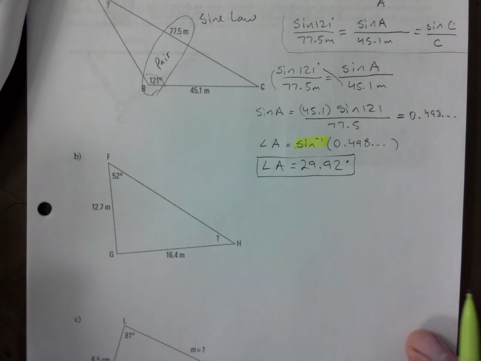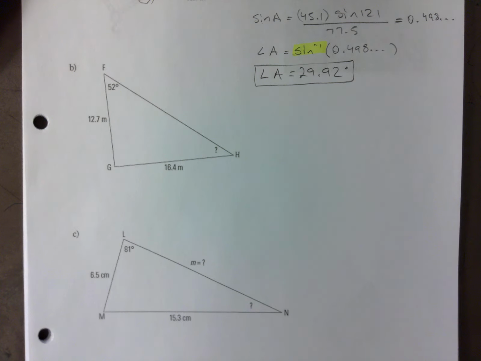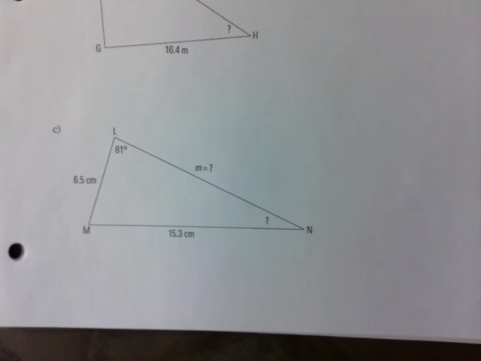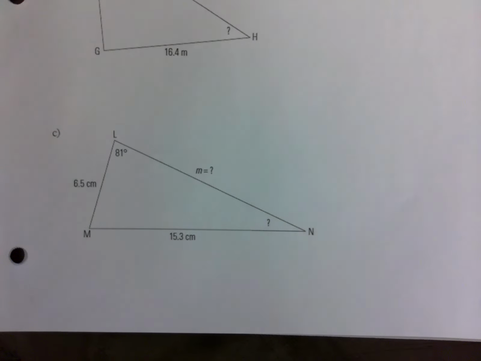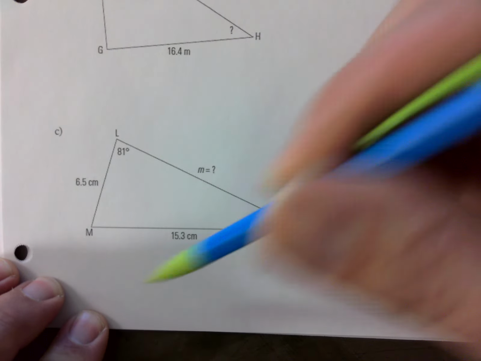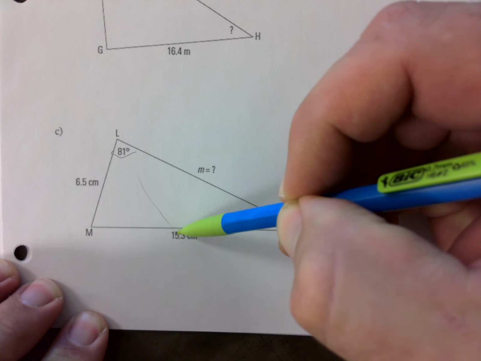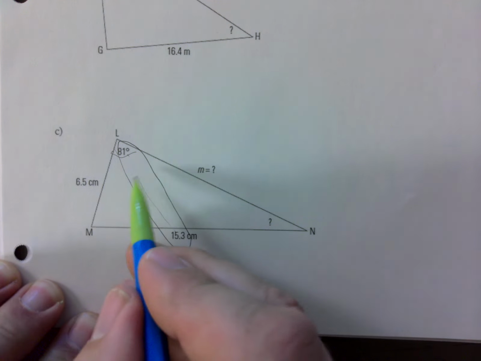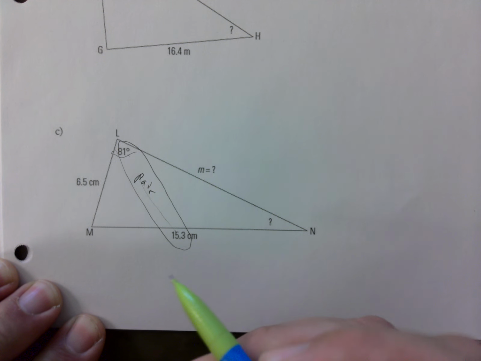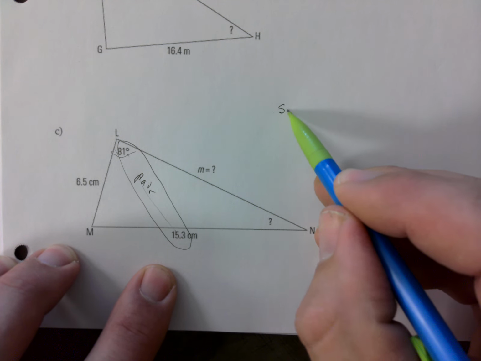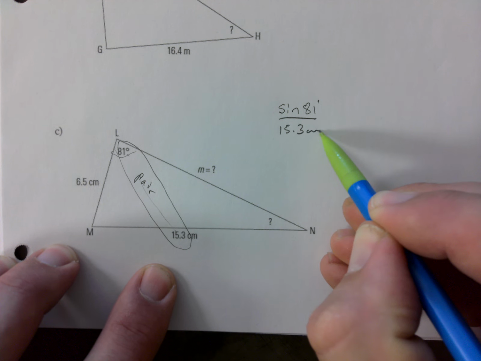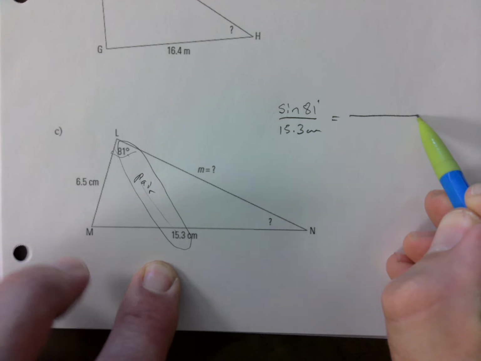Let's go to C here. Okay, that's the last one I'm going to do, and then you get to show me whether or not you understand that. You look at the triangle, this angle is across this side, right? It's always angle side pairs. So we're going to go sine of 81 degrees over 15.3 centimeters. And that, what can I solve for? You got to be careful.